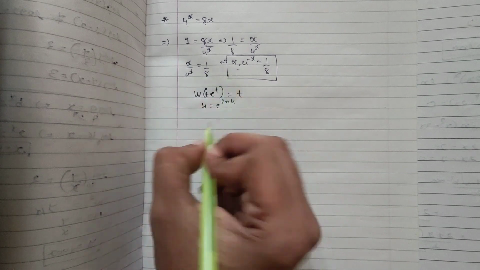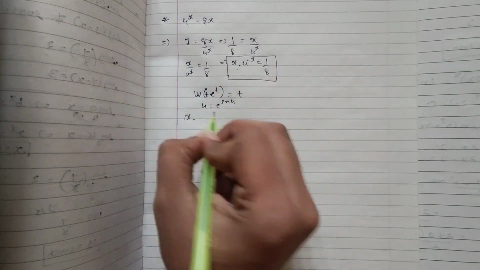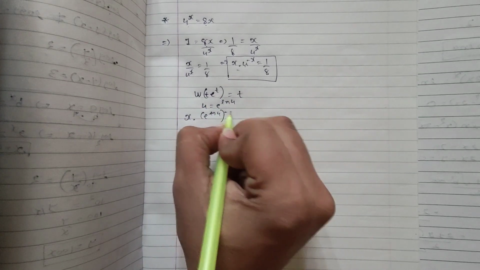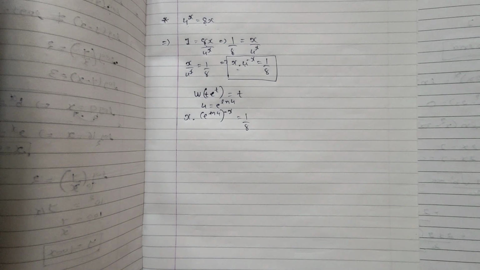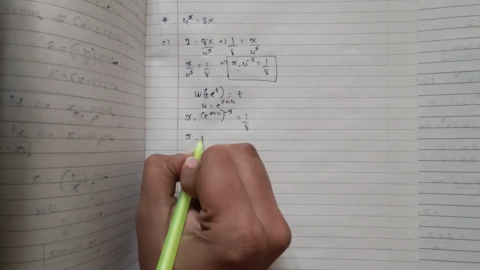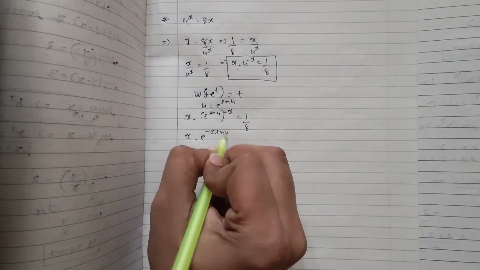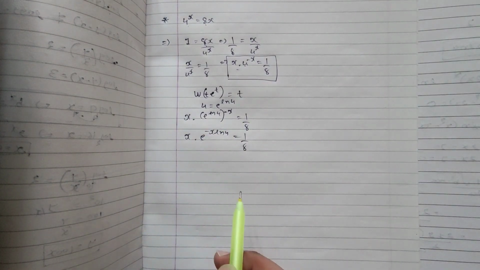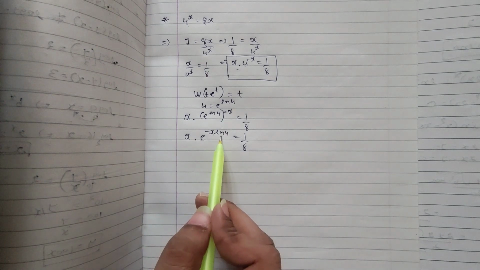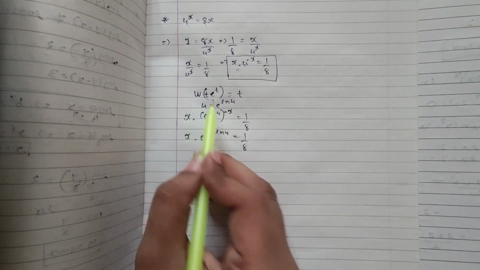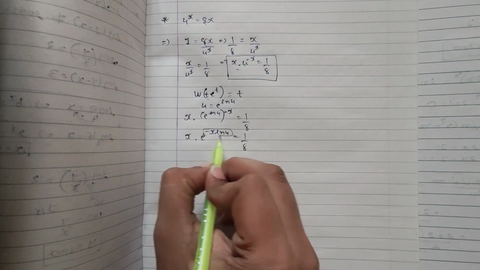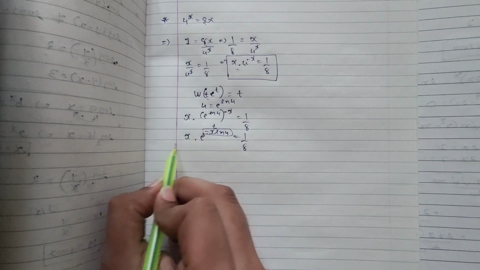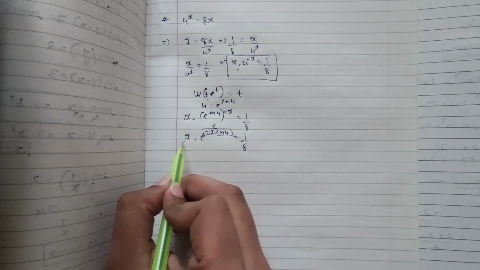So now x will be as it is. Instead of 4 I will write e raised to ln 4, all raised to minus x, which is equal to 1 by 8. Agree? So x into e raised to minus x ln 4 equals 1 by 8, because power and power get multiplied. So now I have got the exponent term, and in the power, minus x ln 4. If I compare this equation with this equation, and if this is t, then e raised to t means this t has to be here, which means minus x into ln 4 has to be here. But instead of minus x ln 4, I have only x.